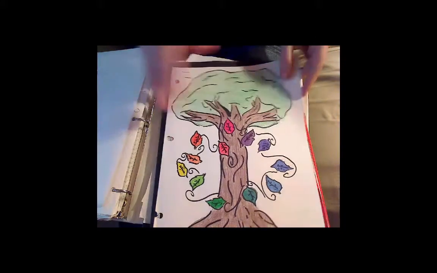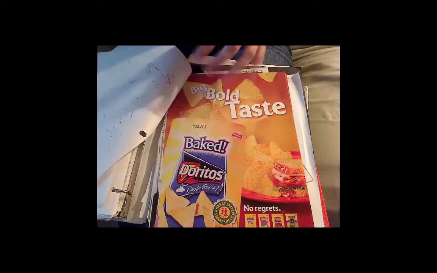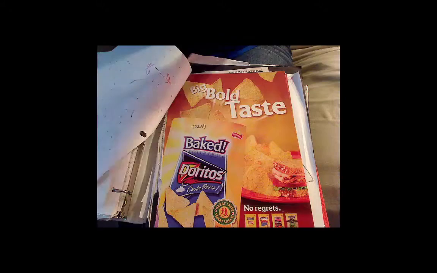This particular project, they did the color wheel, but then I actually had them go out and find in real life magazine pieces or whatever of the different color schemes.